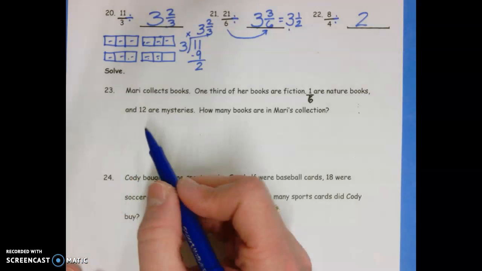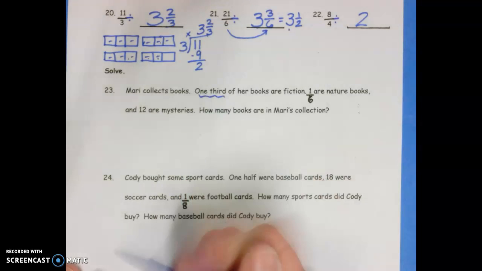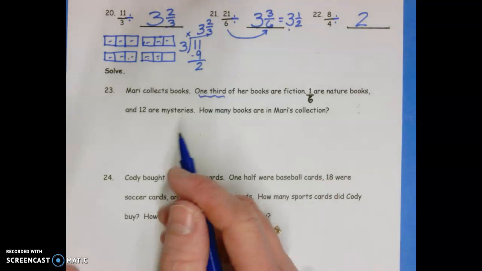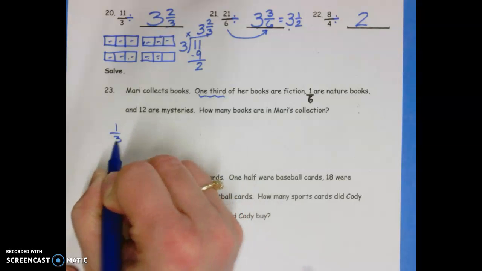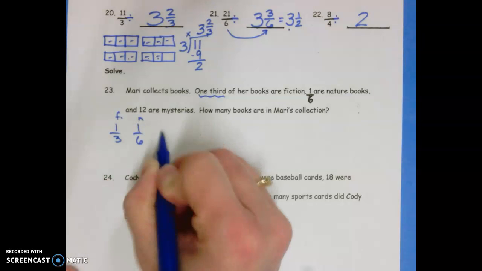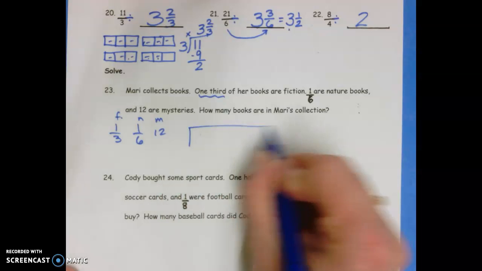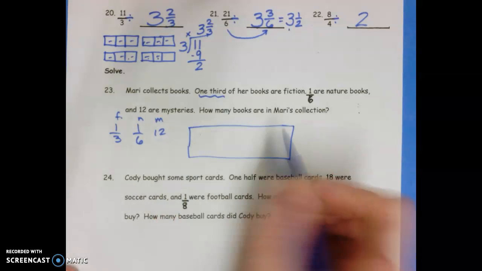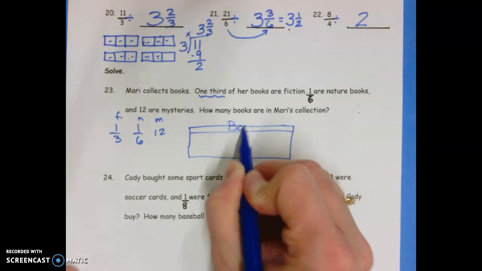The first step, remember, is to grab out all the different fractions you see, remembering that sometimes fractions are in word form. Mary collects books. 1/3 of them are fiction. 1/6 are nature, and 12 are mysteries. I'm not going to dilly-dally. I'm going to make my box. I know that they all together are books.